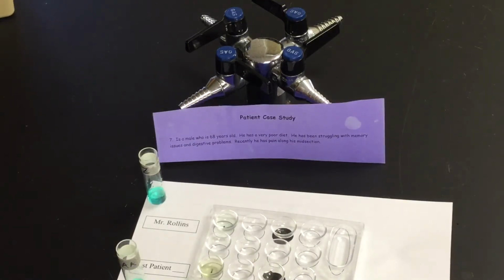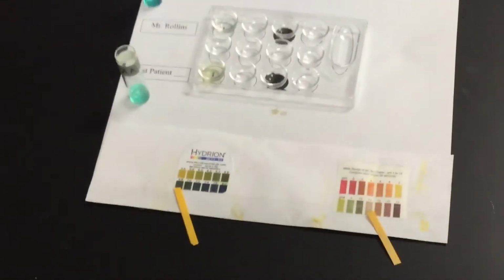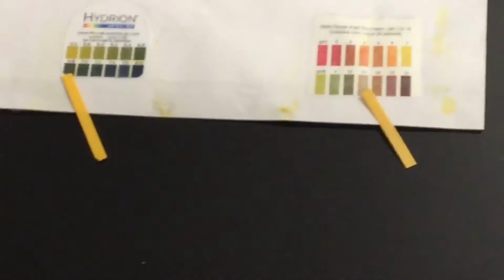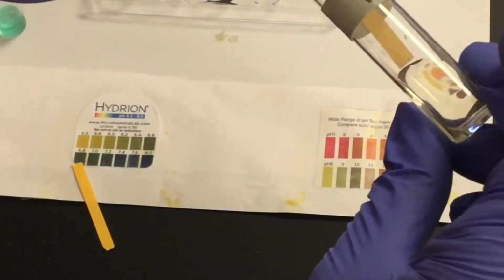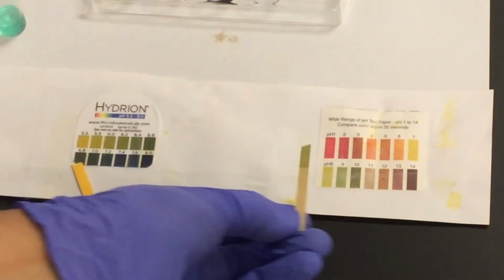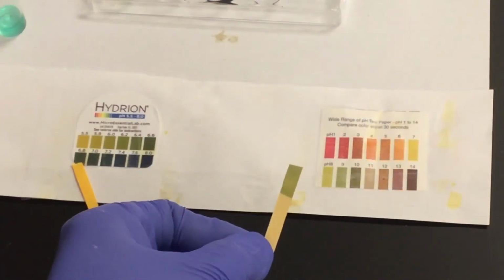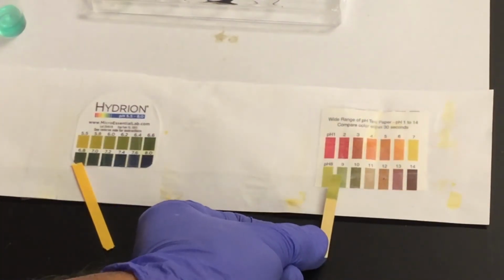Next, we want to go through and do some pHs. So we're going to start off with my 2 pH charts that you see down below here. My first one, once again, goes 0 to 14. My other one is a little bit more specific. I want to test the 0 to 14 first to get a base range. Take it, I'm going to dip it in. And what we're going to see is that it actually will turn a pretty high number right off the bat.